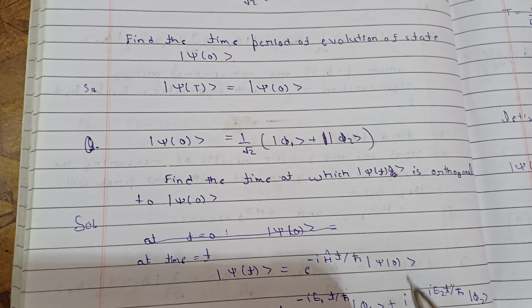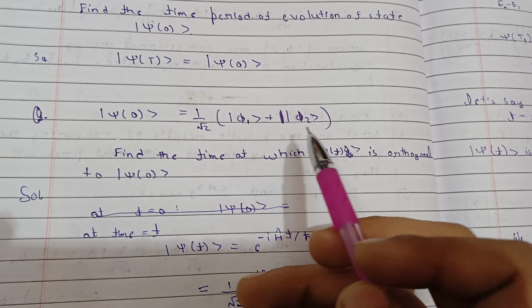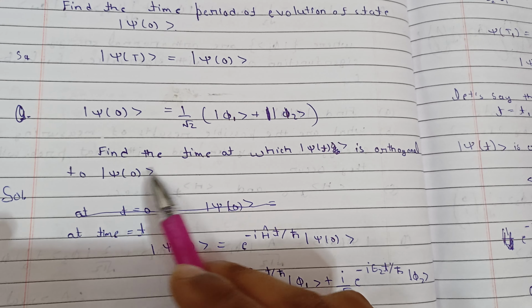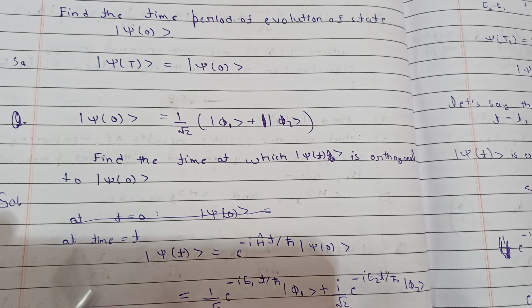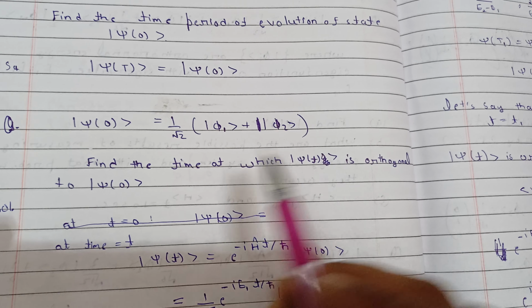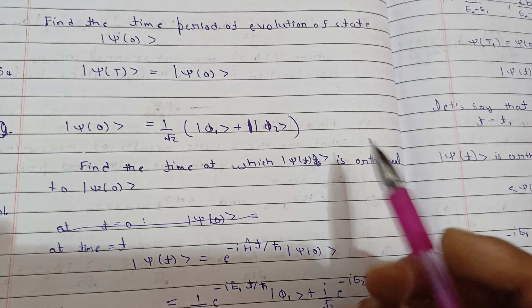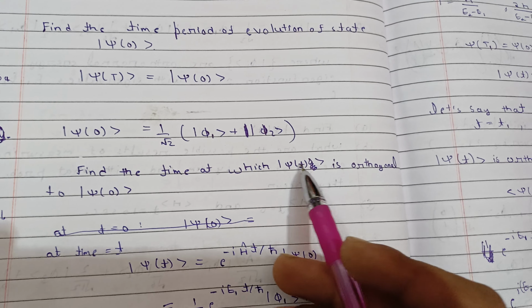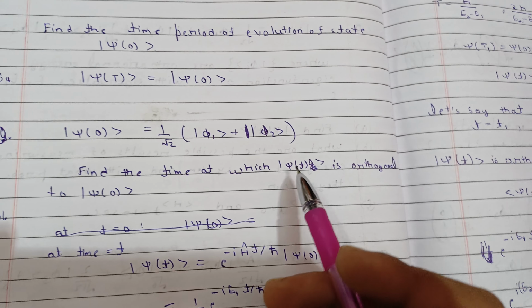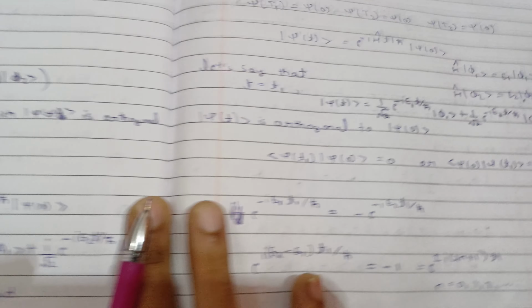All questions are the same. So now let's see one more question. This was this: psi 0 was given. We need to find the time at which psi t is orthogonal to psi 0. So to make them orthogonal, we know that their inner product should be 0. So let's take the inner product. First we need to find psi t, since psi 0 is given. Then we will just take the dot product.